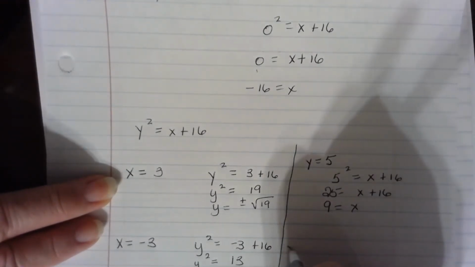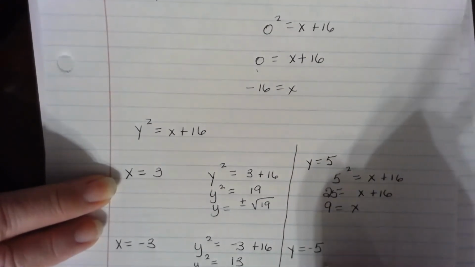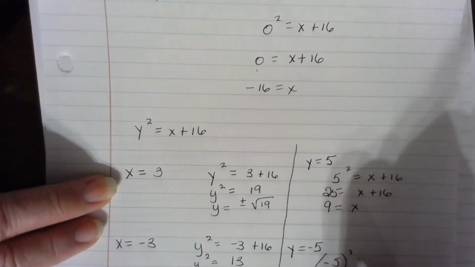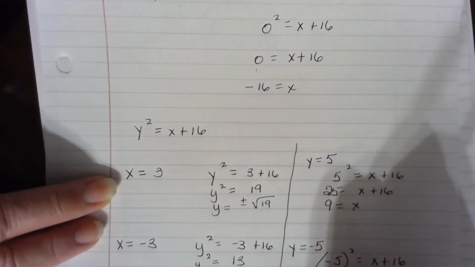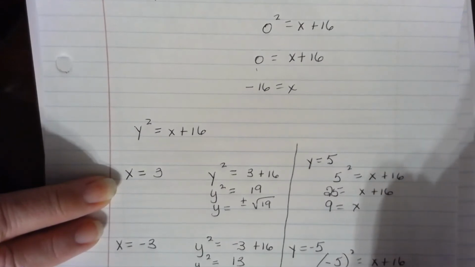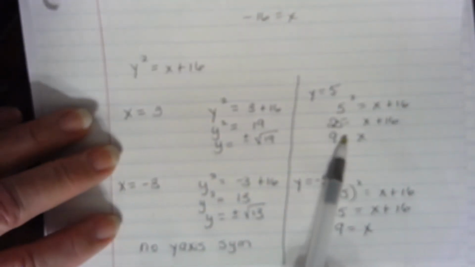Now I'm going to use the opposite value, and negative 5 squared, remember, should still be a positive number even when you square a negative. And I got the same value. You can't see that. When I used 5, I got 9.